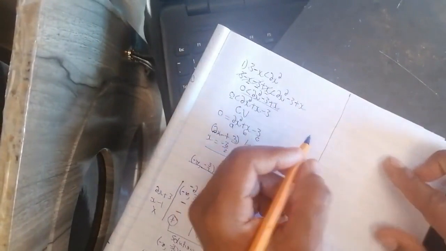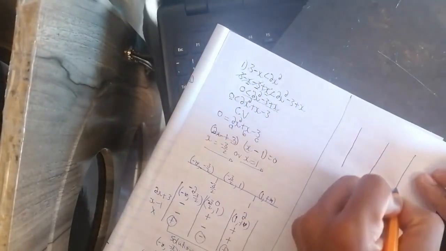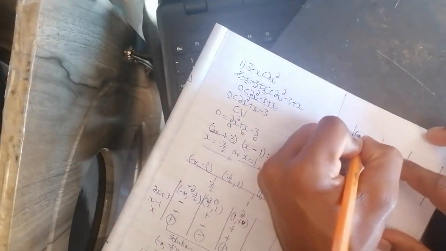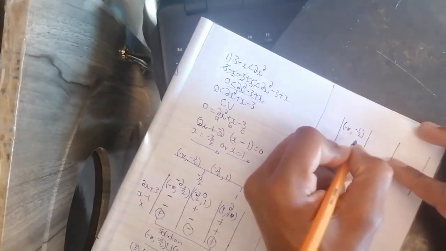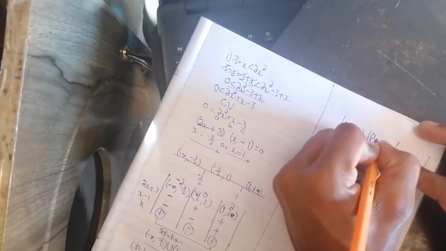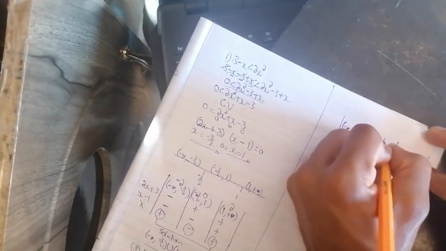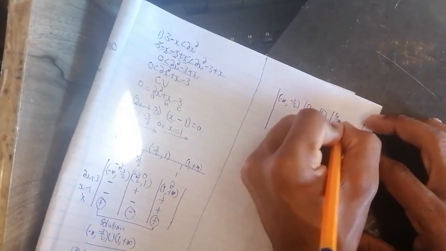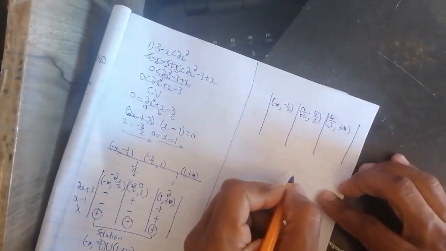And therefore, what are we going to do now? We're just going to draw up a table. Remember, this is how we do it. So we're having minus infinity, minus 1/2, 4 divided by 3, and then we're saying 4 divided by 3 to infinity, right?